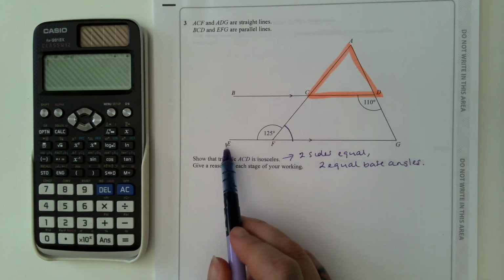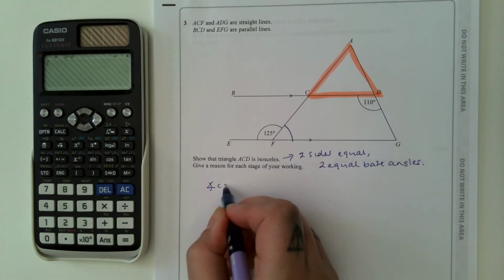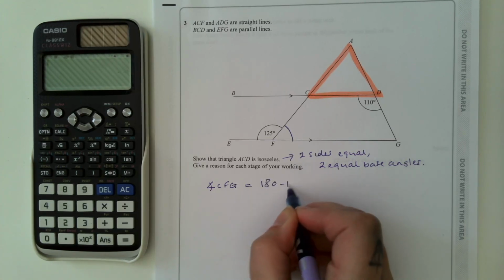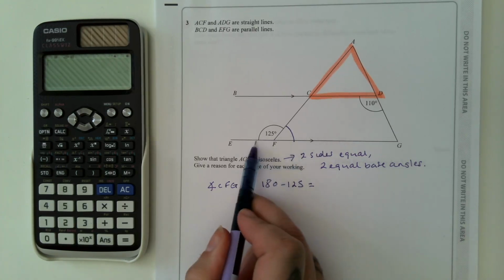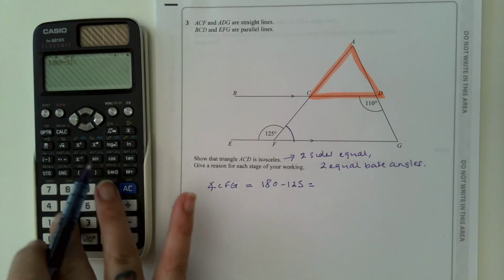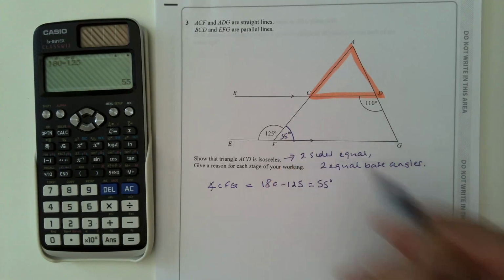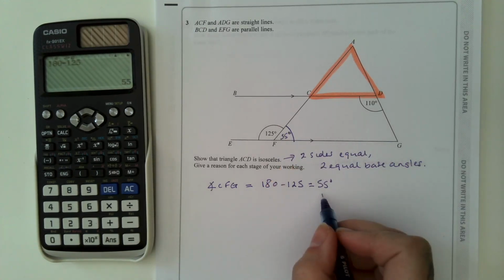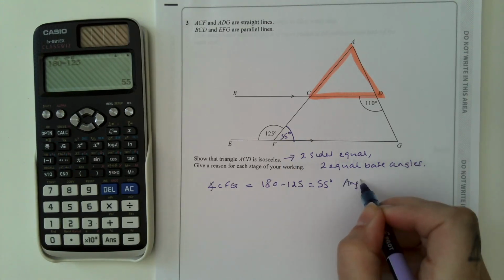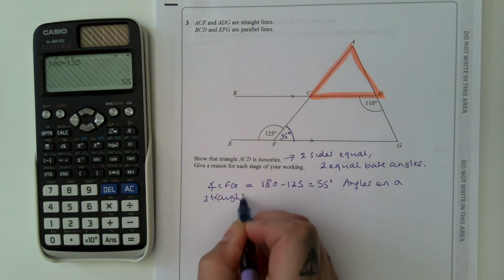So this is angle CFG. So angle CFG equals 180 subtract 125 because they're on a straight line. So 180 subtract 125 tells me that that angle is 55 degrees, and I'm going to give my reason there for that stage of working, and that is angles on a straight line sum to 180.